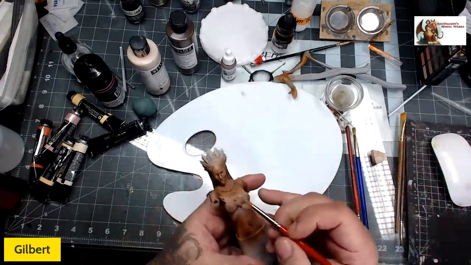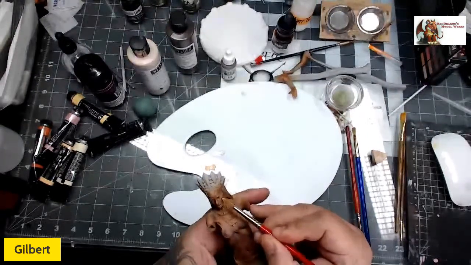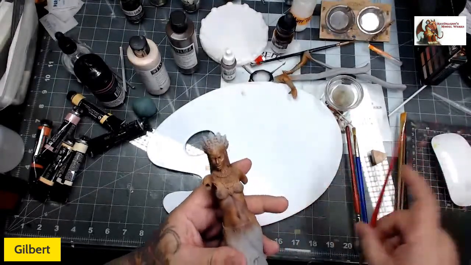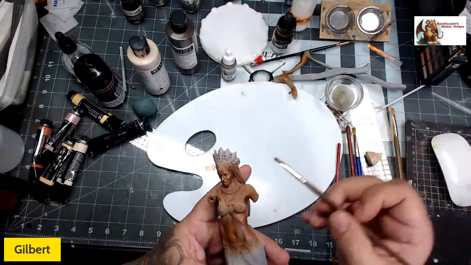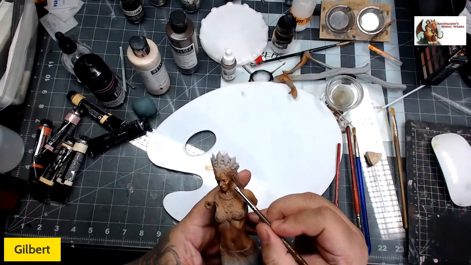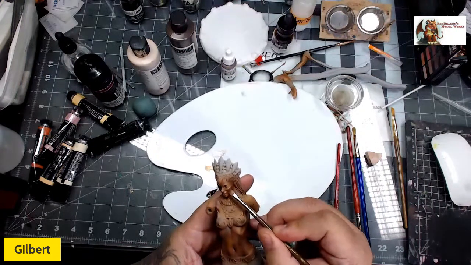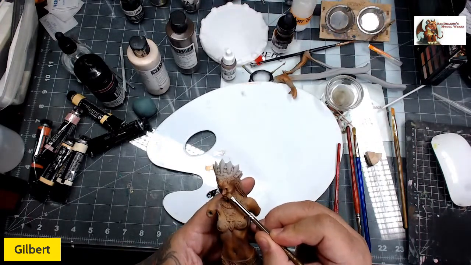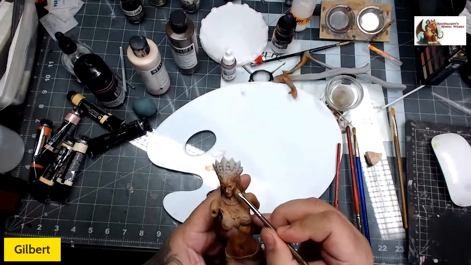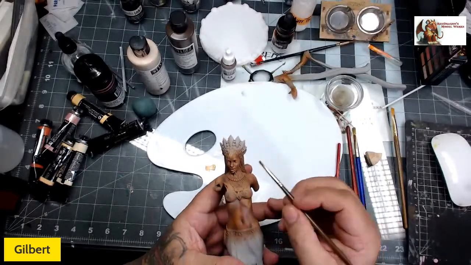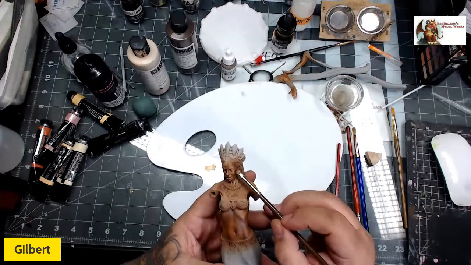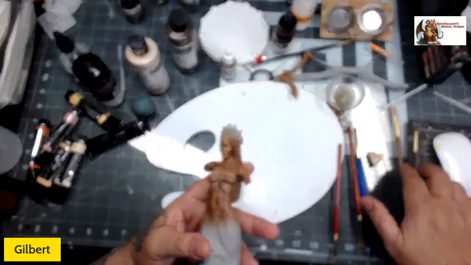Take a little bit of this. And right here on her cheek, just a little bit. Feather that back a little bit. Just like that.